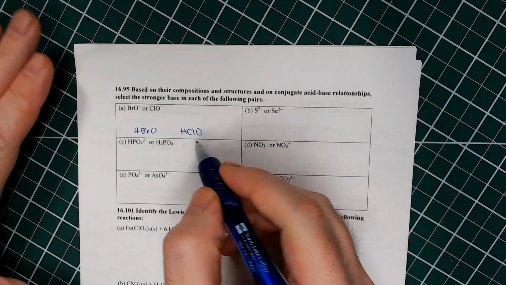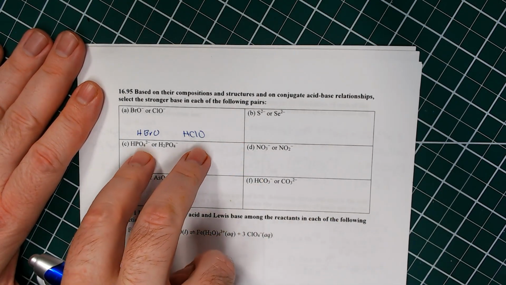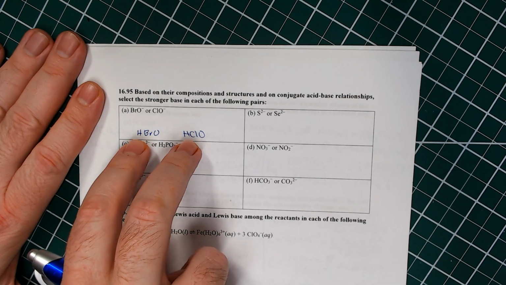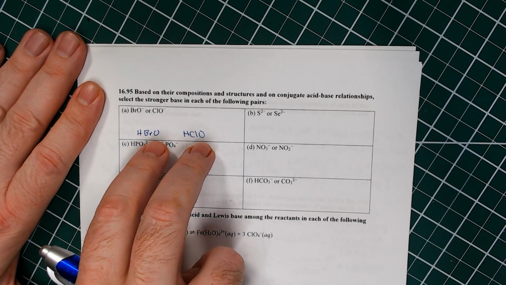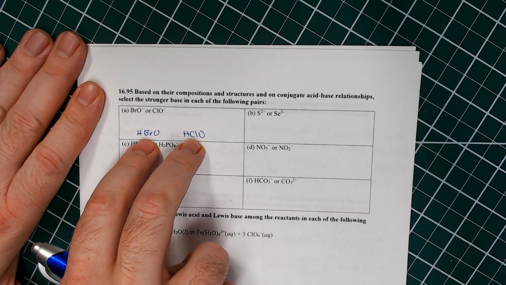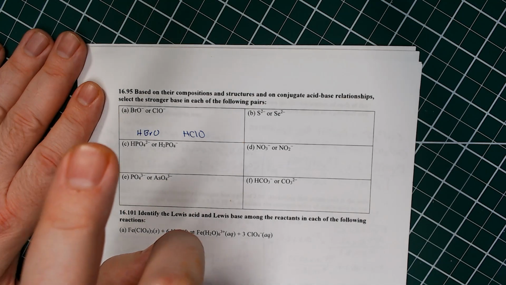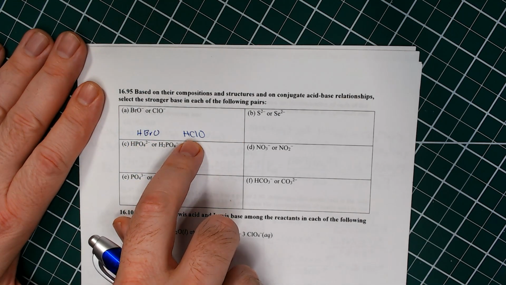If I were to say which of these two acids is the stronger acid, well, we actually looked at this on the overheads a few minutes ago. These are oxyacids that have the same number of oxygens, but they have a different other element. For that rule, the thing that dictates which one will be the stronger acid is the one that is more electronegative.